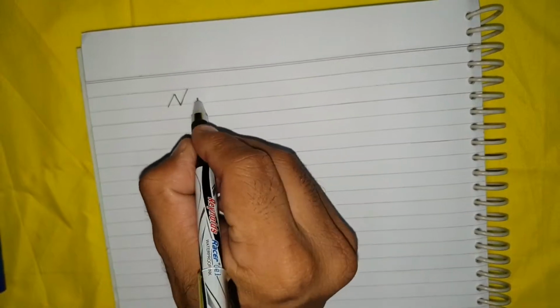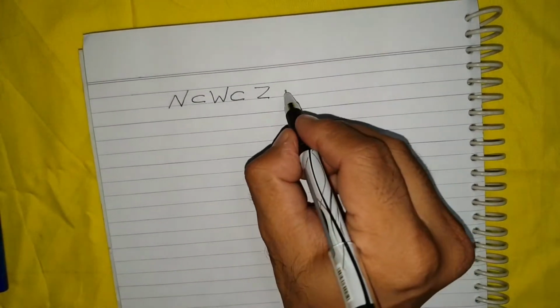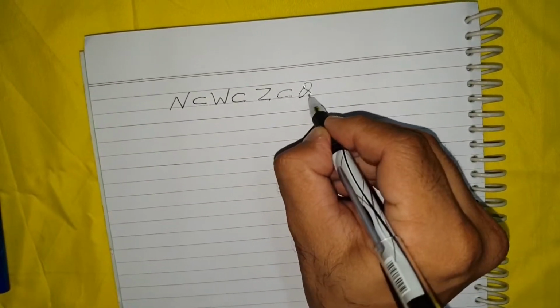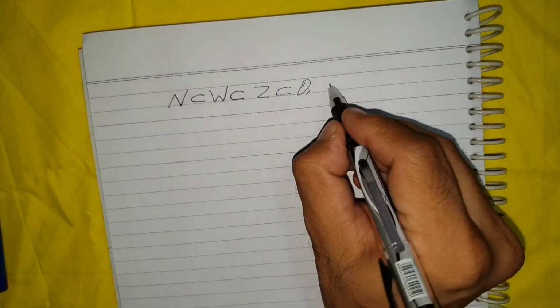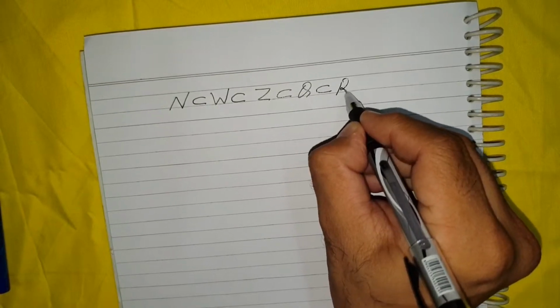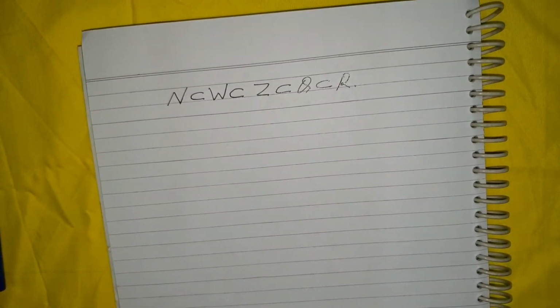So now from the subset we can write, N stands for natural numbers. This is a subset of whole numbers, which in turn is a subset of integers, which in turn is a subset of rational numbers, which in turn is a subset of real numbers.